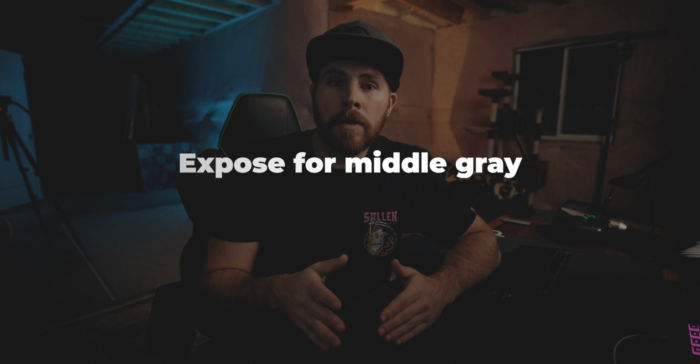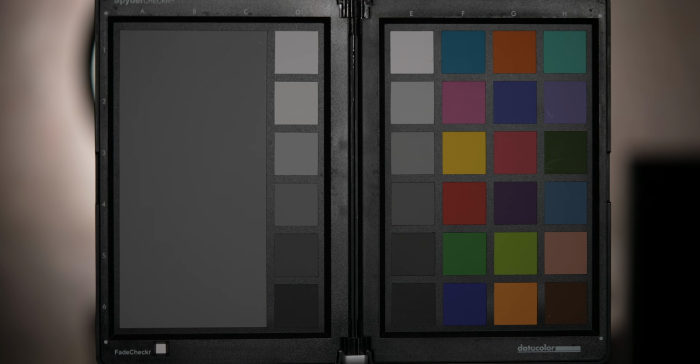You've probably heard the term middle gray or gray card or 18% gray. Basically, what a gray card is good for is giving your camera kind of a standard overall brightness level of any scene you point your camera at.